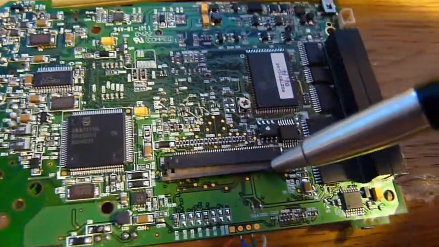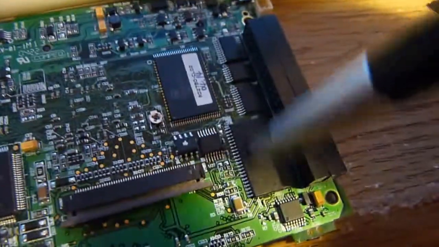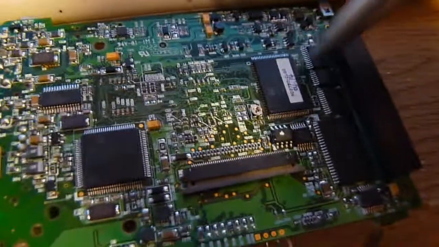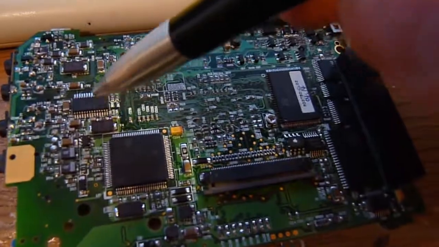If we flip the board over, we have our LCD display connector. We have what looks to be some kind of SDRAM, probably for one of the other processors, maybe extra memory for the FPGA. You've got some more standard buffer-type chips, also one here.